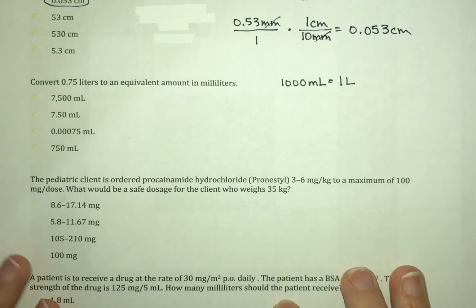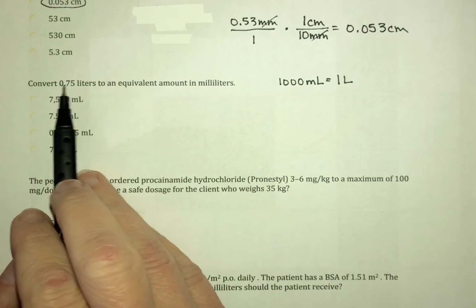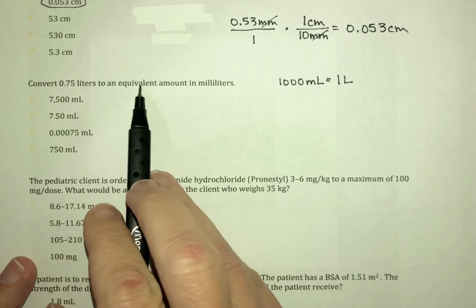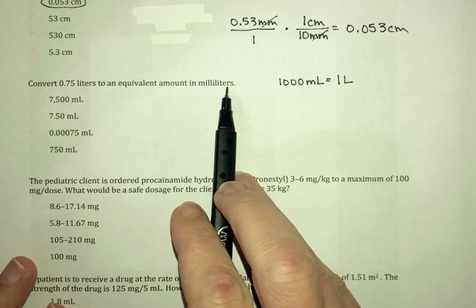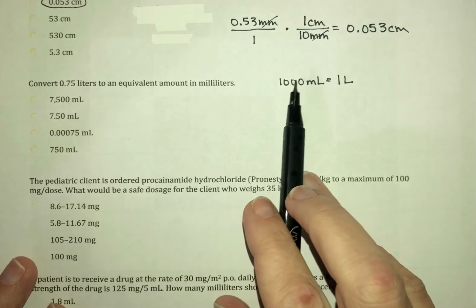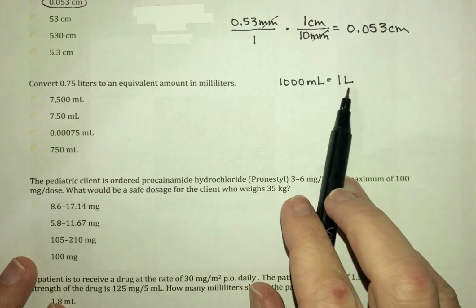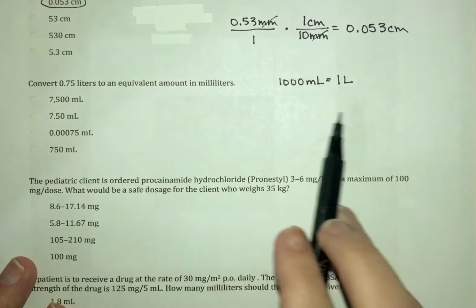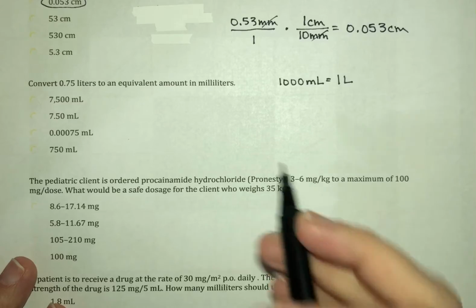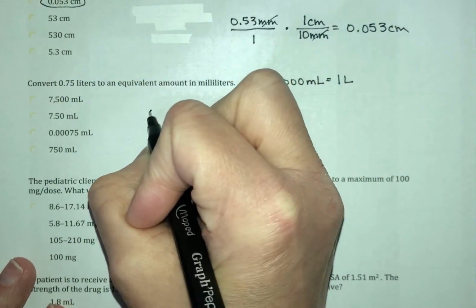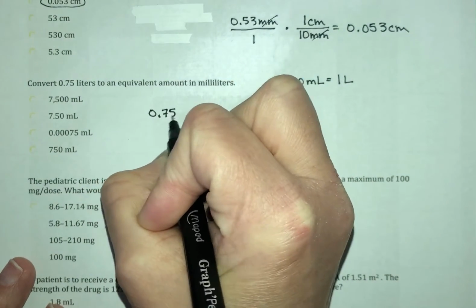For this question, we want to convert 0.75 liters to an equivalent amount in milliliters. The conversion is there are 1,000 milliliters in 1 liter. We're going to do the same process, do the cross cancellation. So I start off with 0.75 liters.